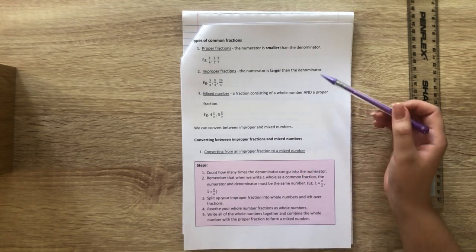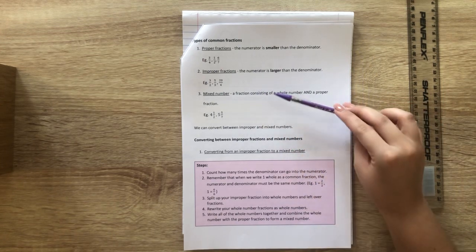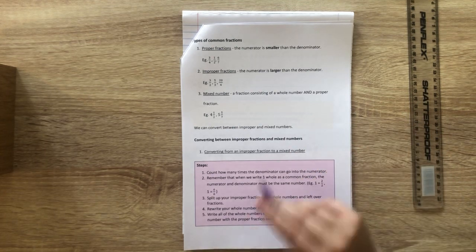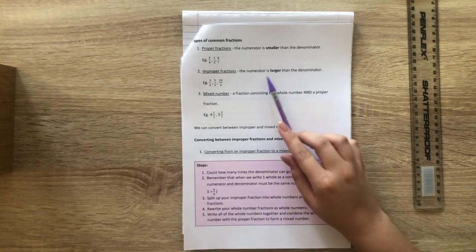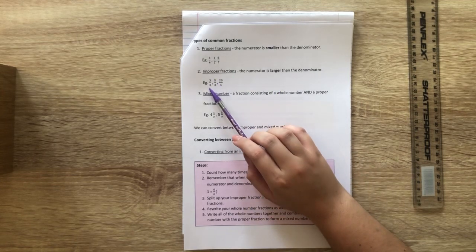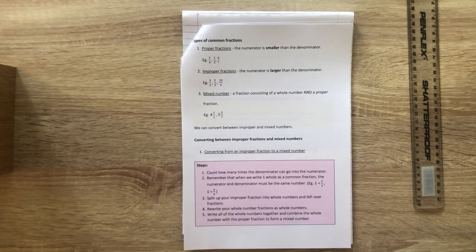We can then talk about an improper fraction. This is when the numerator is larger than the denominator. So they kind of just switched places. So the number on top must be bigger than the one at the bottom. So for example, we've got 3/2, 5/3, 20/4. And once again, you can come up with your own examples as long as the numerator is larger than the denominator.